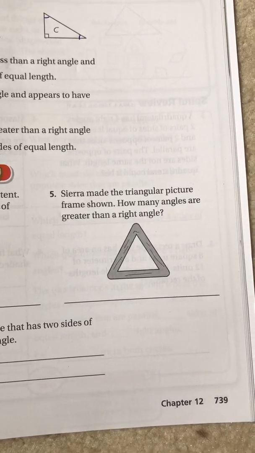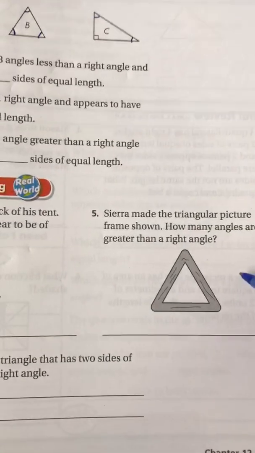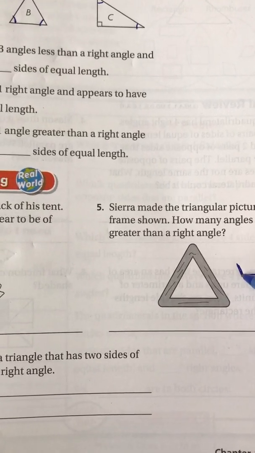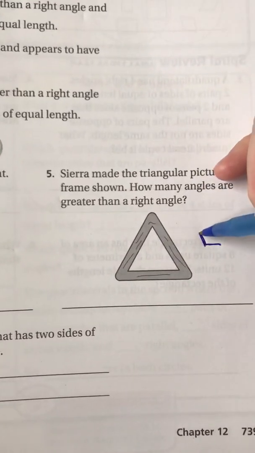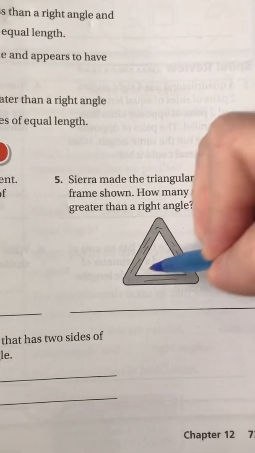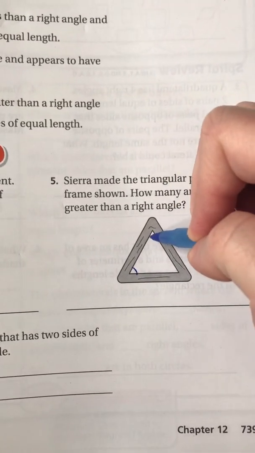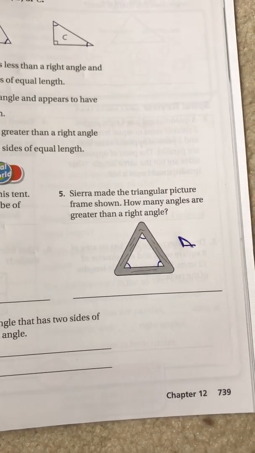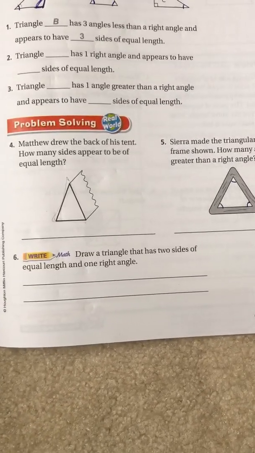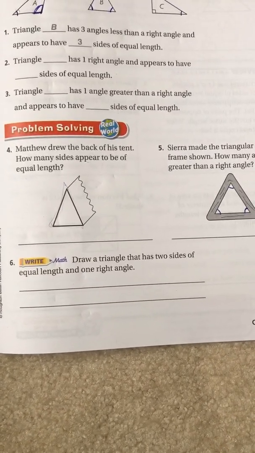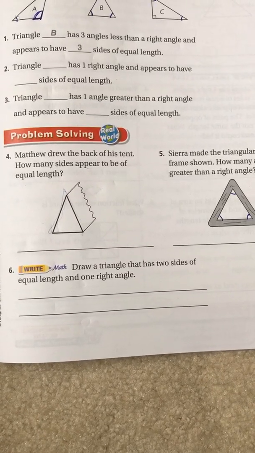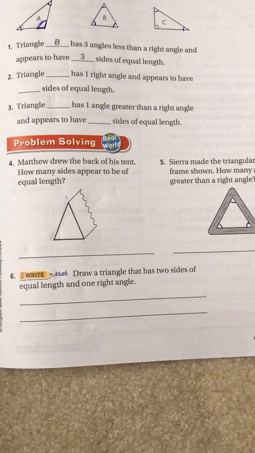That means they go way out. So that would mean, guys, it would go like way out there to make like a really big angle. If you look here, think about that. Are those big angles or are they small? Okay, and then try number 6, draw a triangle that has 2 sides of equal length and 1 right angle. And if you're not sure, look back at some of the triangles from the lesson, okay?